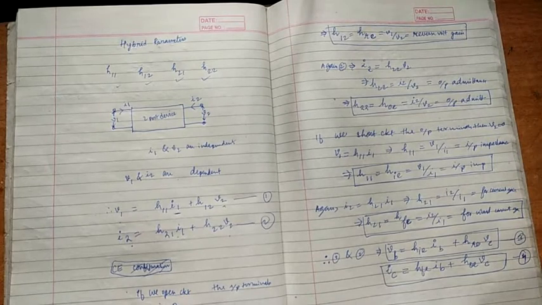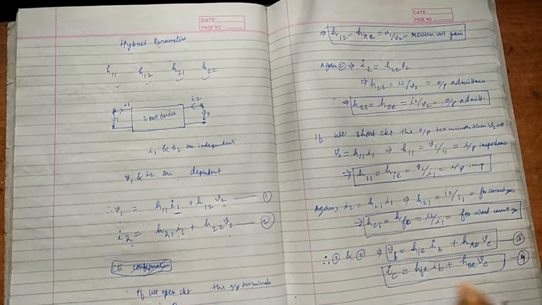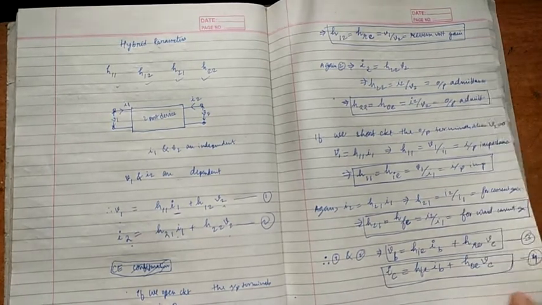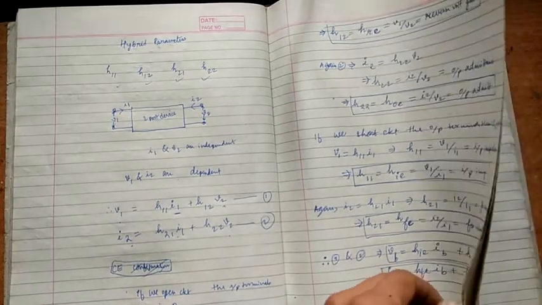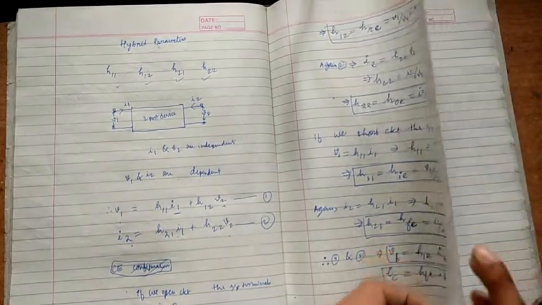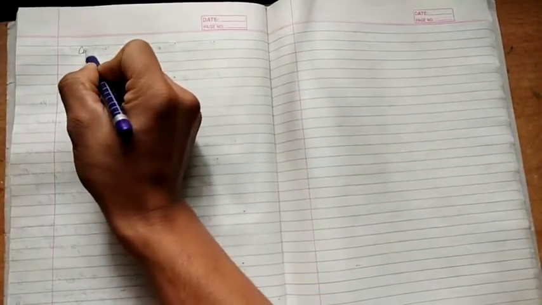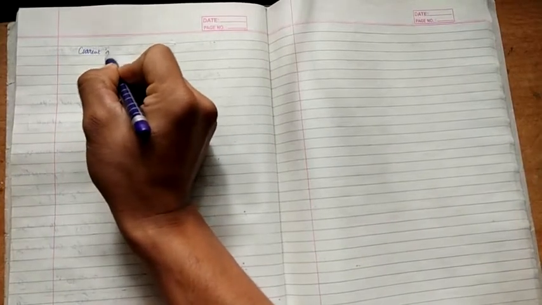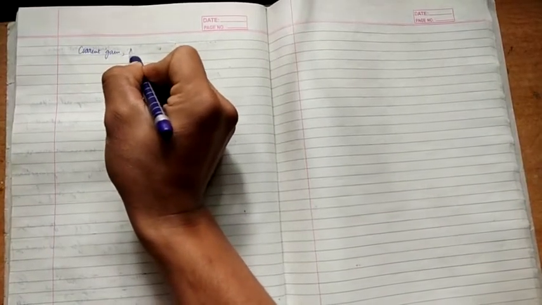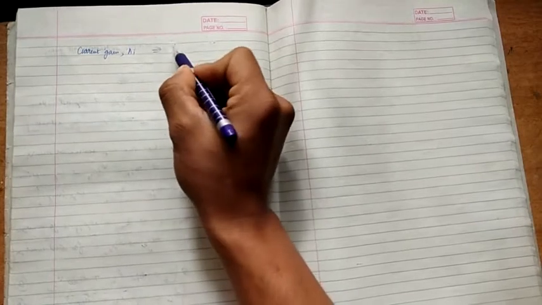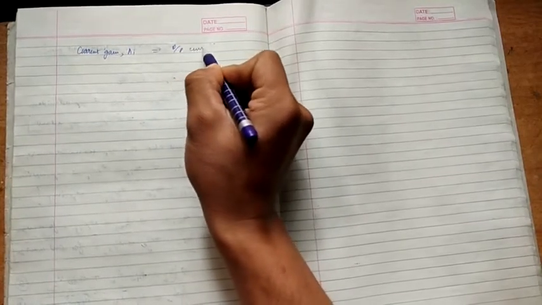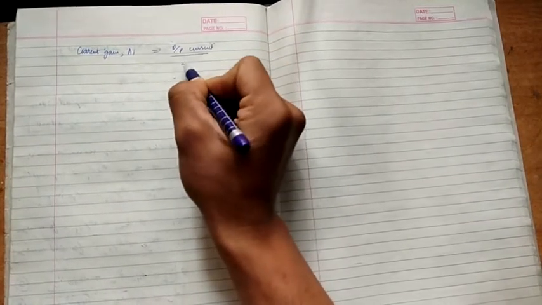अभी हम लोग कैलकुलेशन करेंगे करंट गेन, इनपुट इम्पीडेंस, वोल्टेज गेन एंड आउटपुट एडमिटेंस का. फर्स्ट हम लोग देखते हैं करंट गेन. करंट गेन जो कि होता है आउटपुट करंट बाय इनपुट करंट.